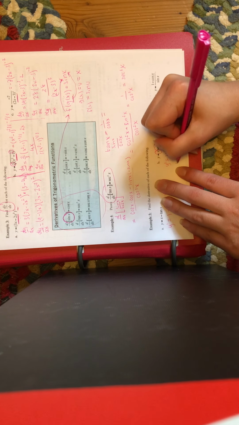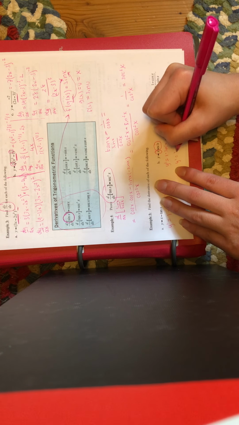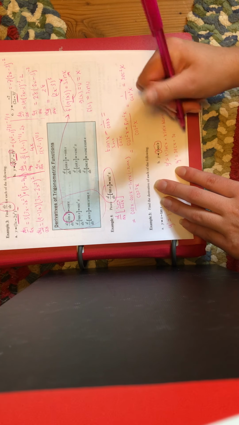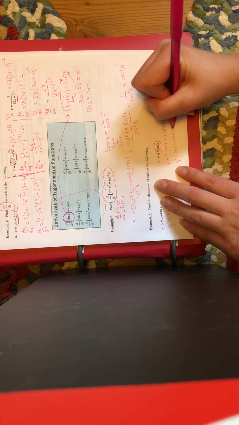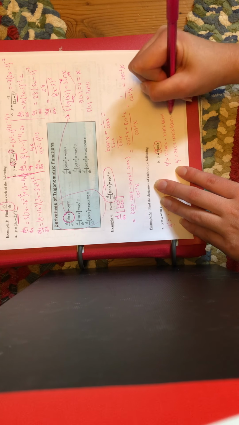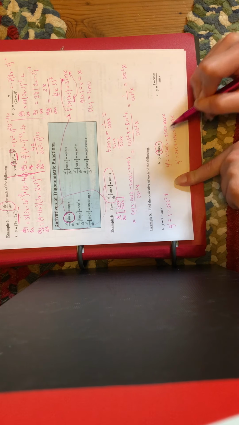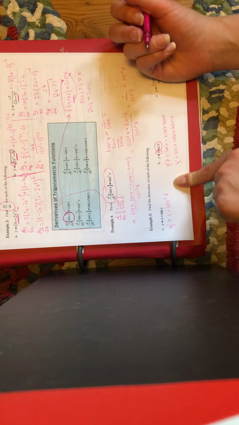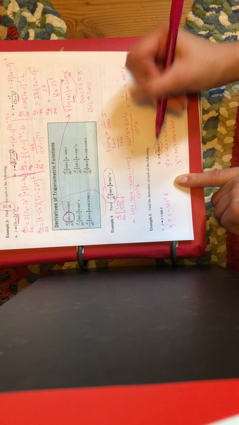So if we simplify this, that's one way to remember your chain rule in the context of a more complicated problem. In this case, you'd have to use chain rule and product rule.